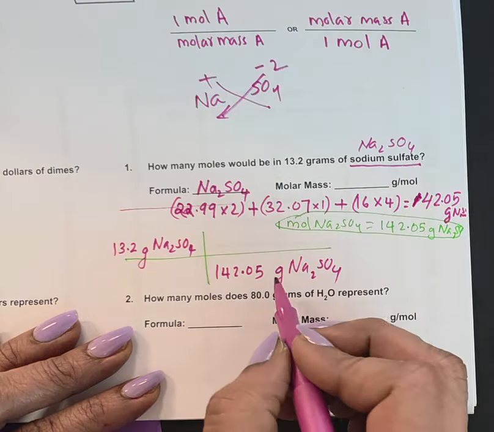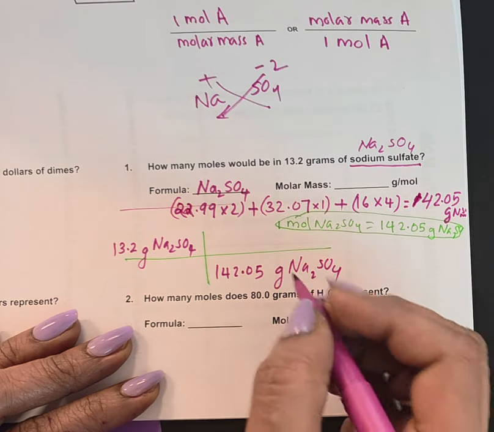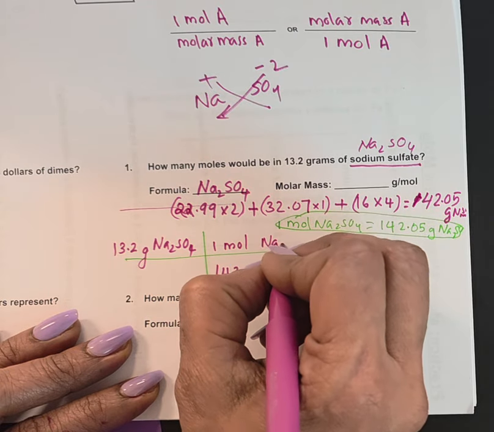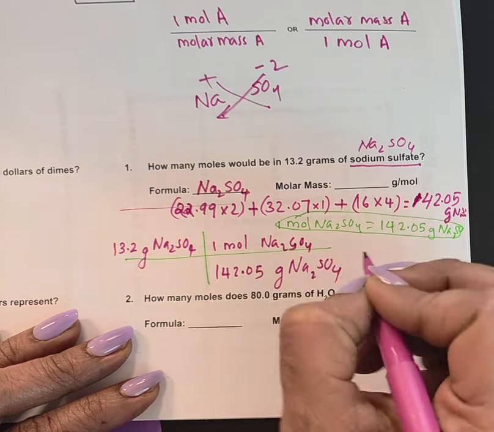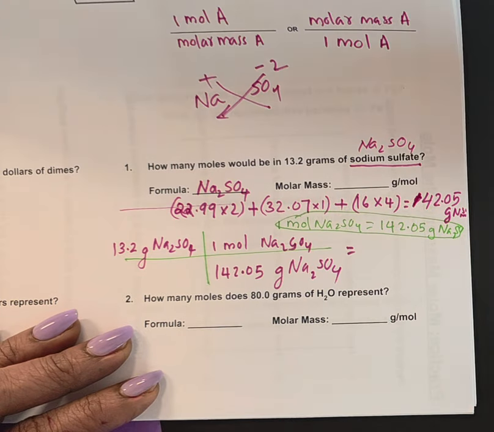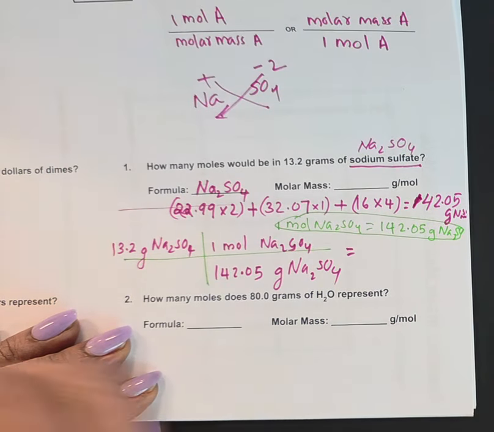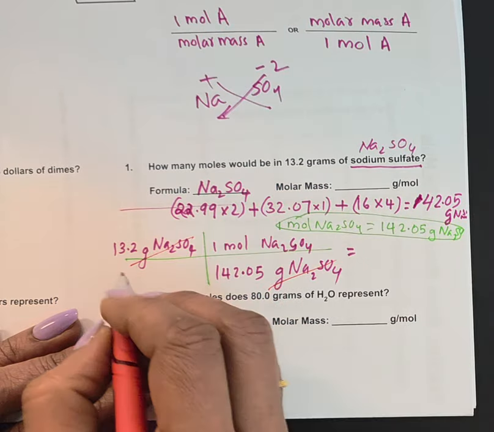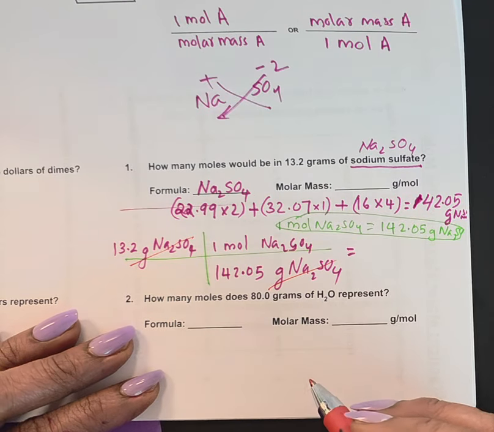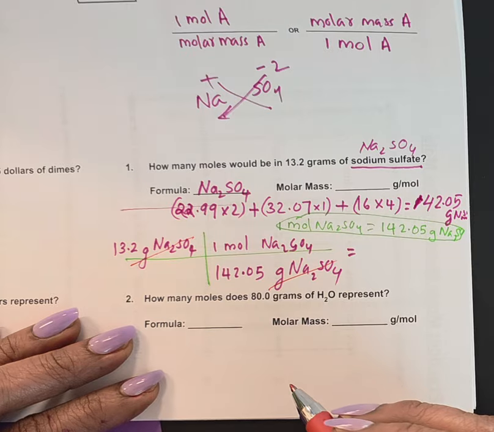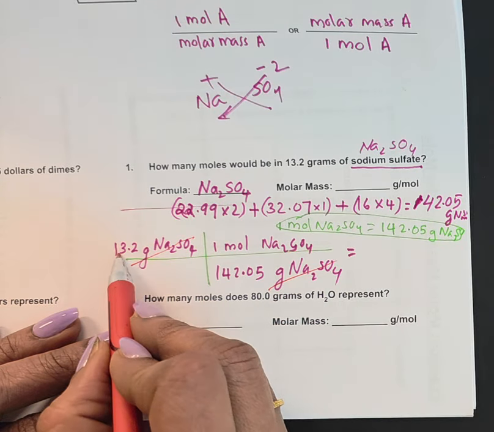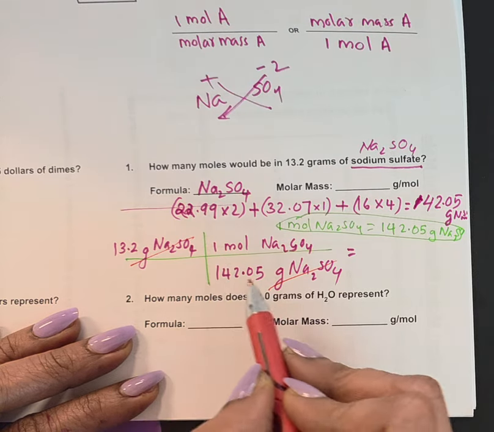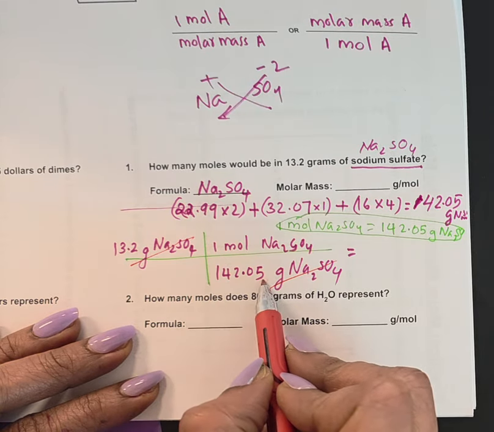Now I'm going to cancel the units which match, diagonally opposite, which is grams of sodium sulfate and grams of sodium sulfate. I have 13.2 and 1 on the numerator and 142.05 on the denominator.